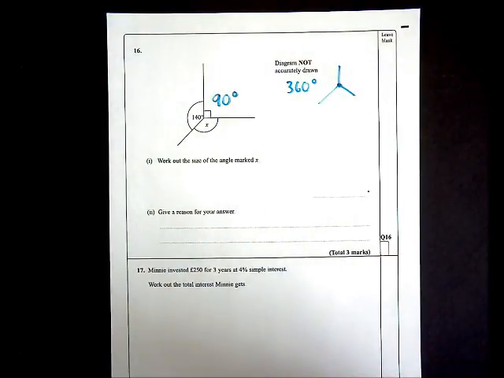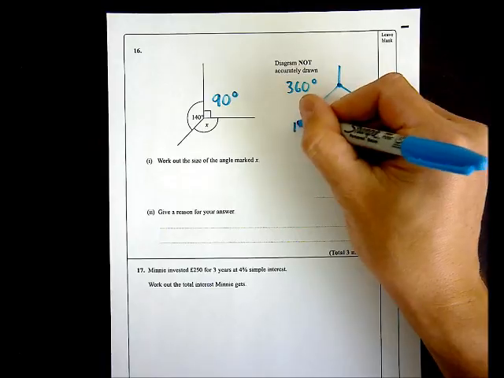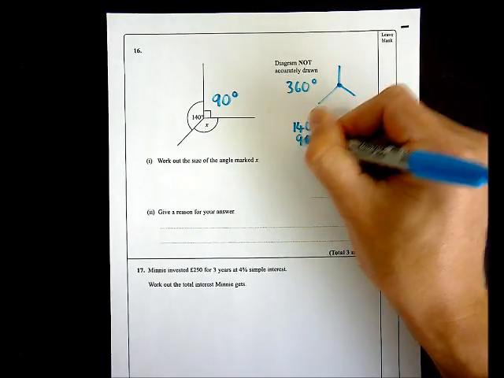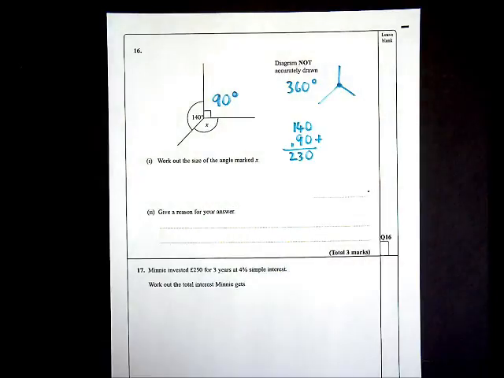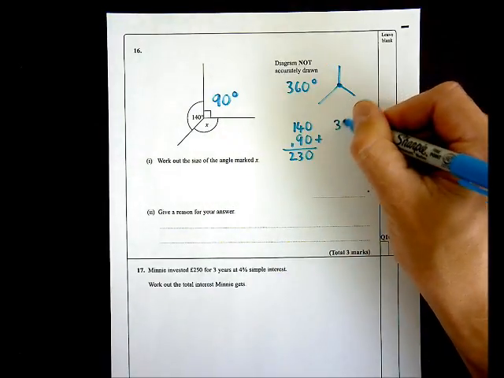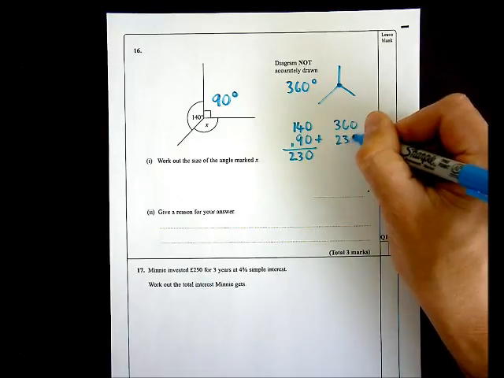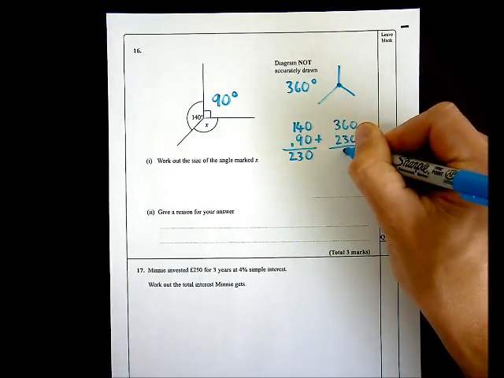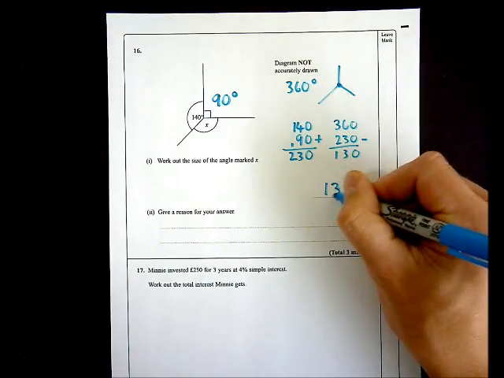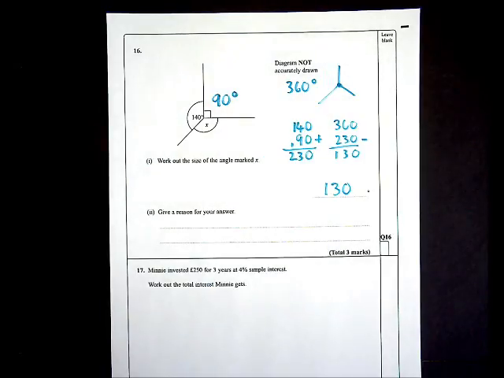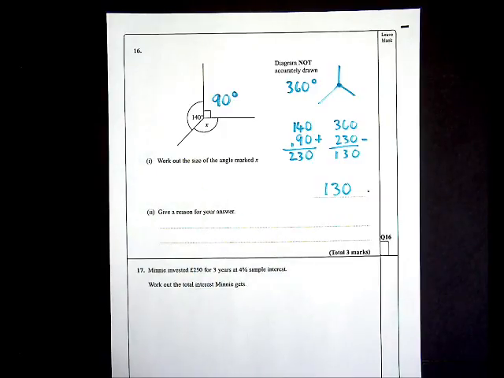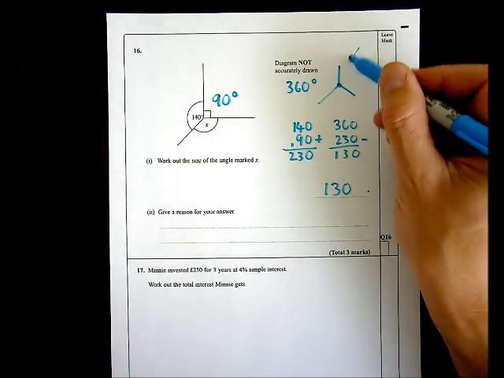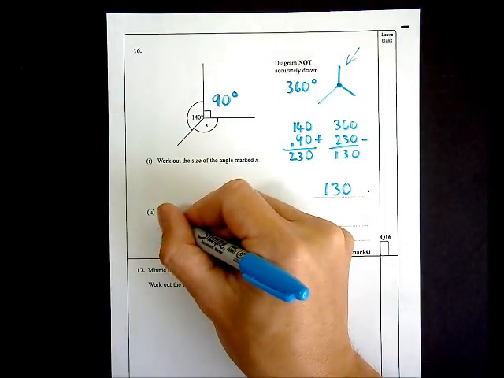point. So all I'm asked to do here is add up the 140 and the 90. Should give me 230, and then subtract that from 360. That would be 130 degrees. Now obviously I've done this without a calculator. You could use a calculator if you wanted to. And I'm asked to give a reason for my answer. And the reason for my answer is what I've highlighted up here, which is that there are 360 degrees at a point.